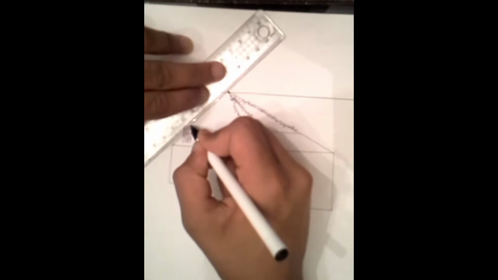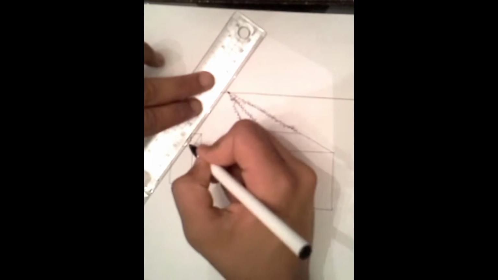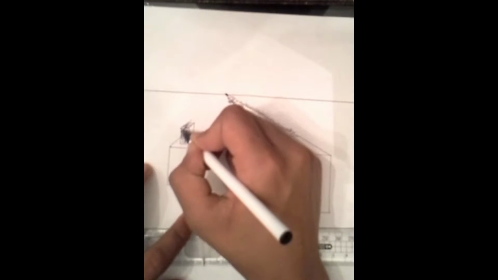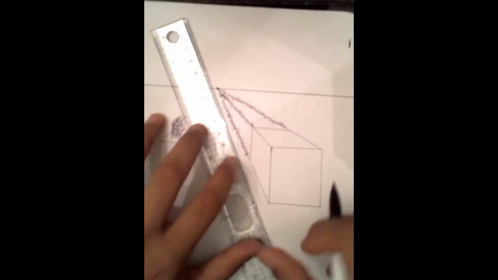Over here, I'm stacking a building on top of another building. In this case, I'm stacking a rectangular prism on top of another rectangular prism. Usually, if you have a pencil, you would erase those lines in between. In this case, I have a pen, so I'm just going to scribble those lines.